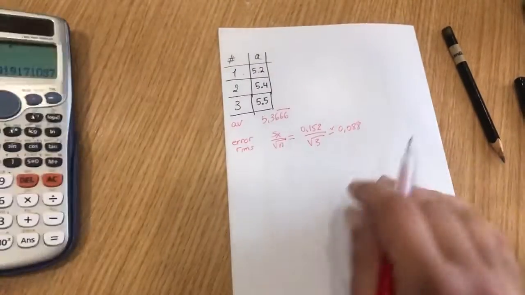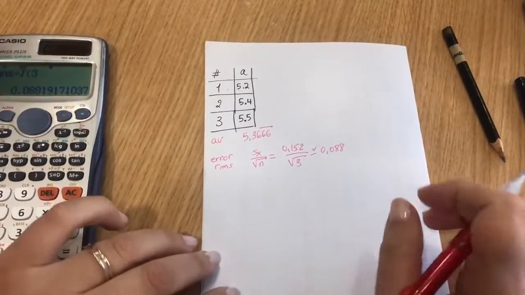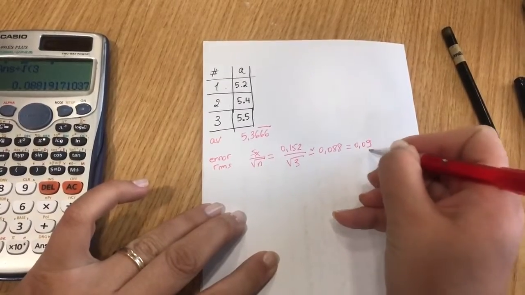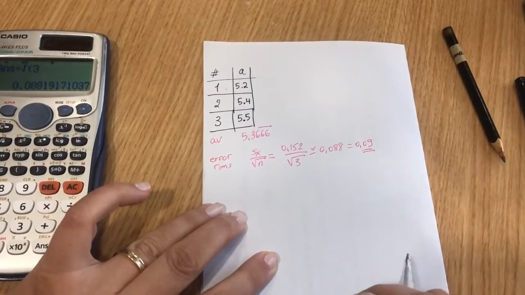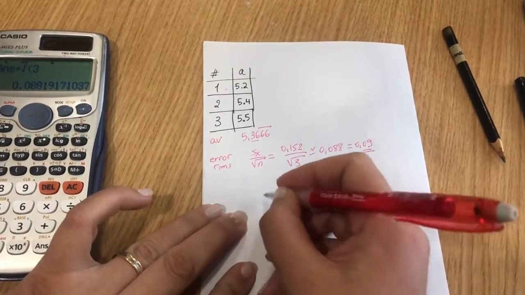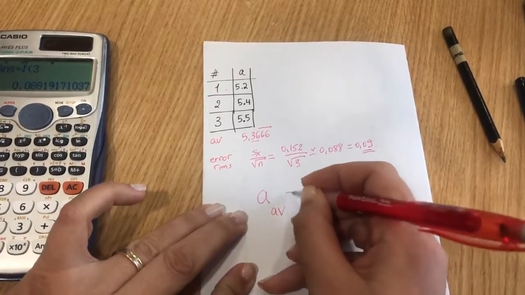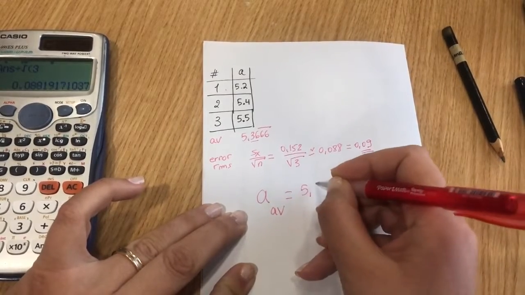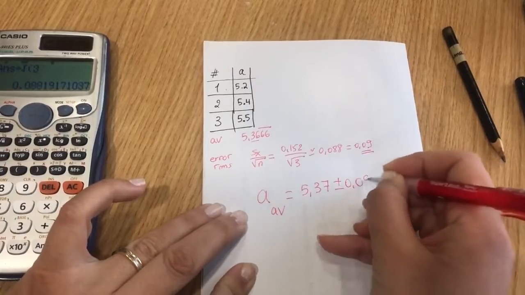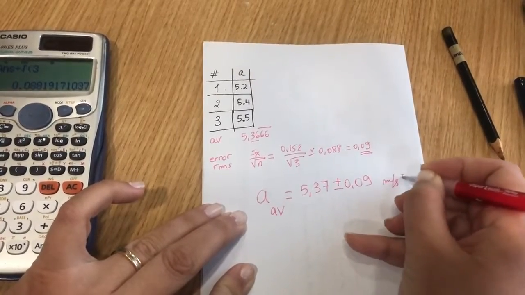0.088. I have to round my values to one significant figure, so it's gonna be 0.09. I have to stop at the hundreds. So I have to stop at 36. I have to round my value. So the acceleration average is gonna be 5.37 plus or minus 0.09 meters per second square.